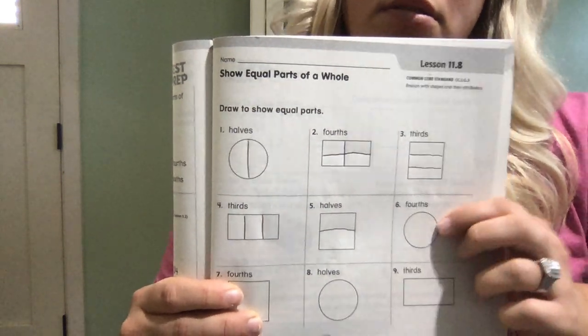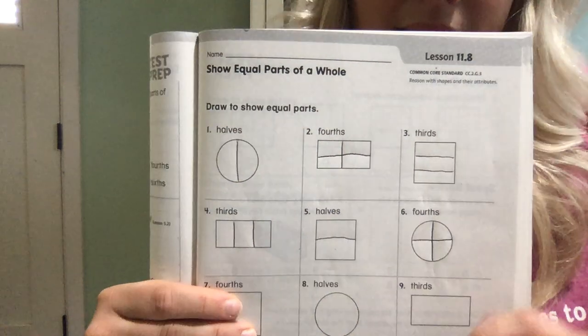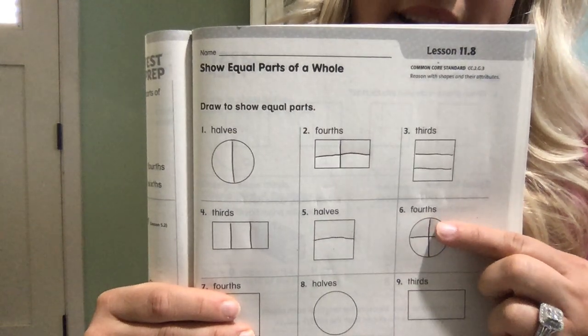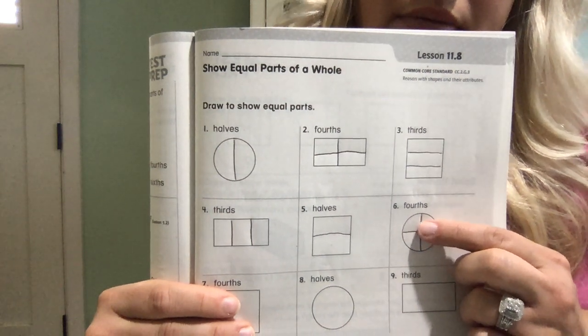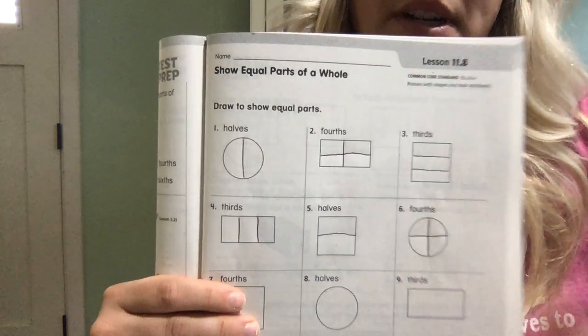We have a circle. In the circle, I drew a line down and a line across. We have 1, 2, 3, 4 equal parts.